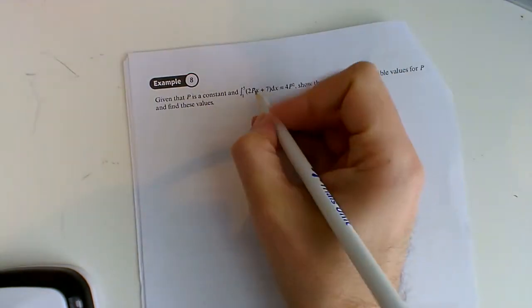So we turn over and have a little look at example 8. Now this time, this is kind of working backwards almost. Given that p is a constant and that the definite integral of 2px plus 7 equals 4p squared, show that there are 2 possible values for p and find these values. So what this means is we're going to do exactly the same thing. It just means that we're going to get p's in our answer that we're going to solve at the end. Okay, so start exactly the same way.